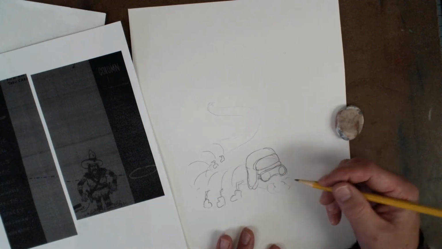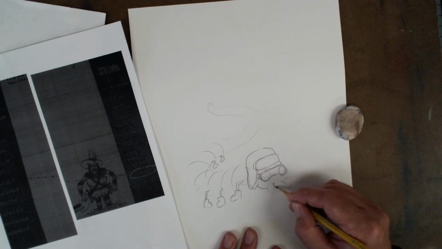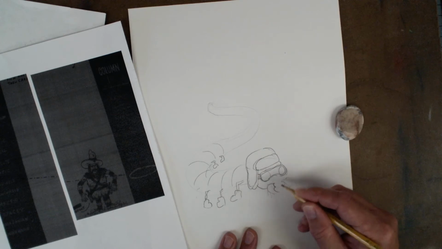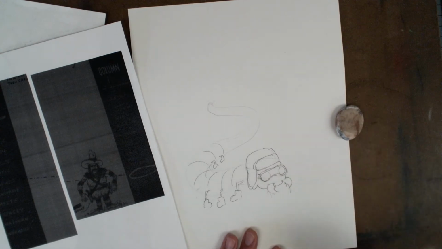I'm going to give them some goggles here too, because it's pretty cold out. You got to do that. All right, we're going to go ahead and do these here and through there. It looks good. I'm going to give him some icicles coming down off his little pinchers here. All right, it's cold out there. It's cold in the Arctic.